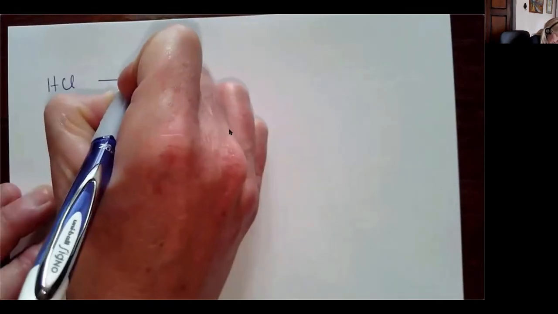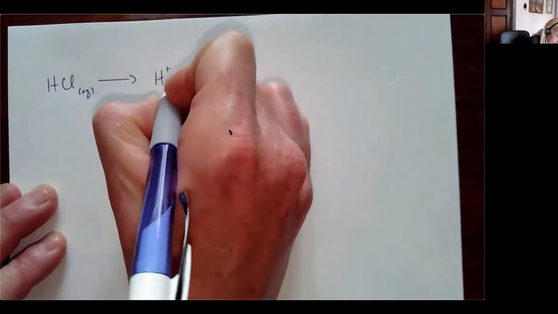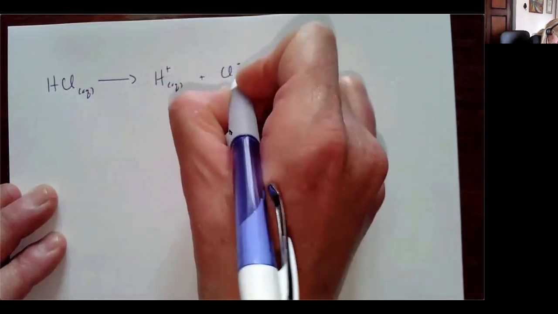All right, let's go back to the Arrhenius definition. Let's talk about what's happening when you add an acid to water. The Arrhenius definition was that if I add an acid to water, it's going to dissociate into hydrogen ions. If I take HCl and add that to water, I'm going to form hydrogen ions and chloride ions.